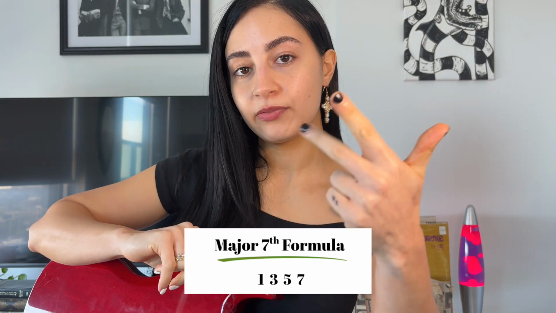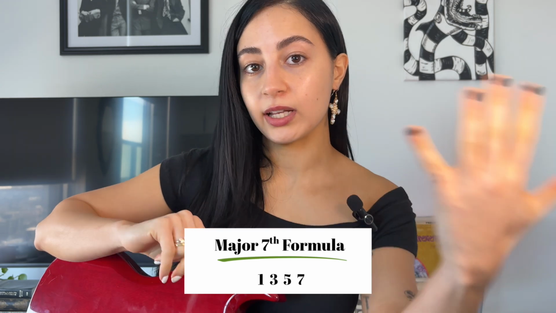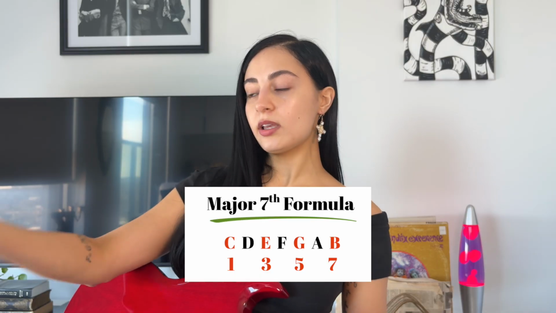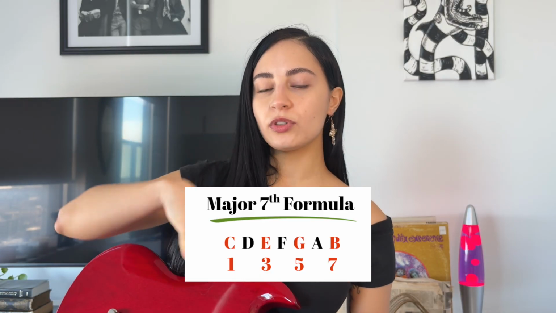Now there are 3 versions of 7th chords. There's major 7th, there's dominant 7th, and there's minor 7th. So let's go through each one by one. The formula to make a major 7th chord is the 1st, 3rd, 5th, and 7th scale degree of any given key. So for example, if you wanted to play a C major 7th chord, you would play the notes C, E, G, and B. We will get into the shapes of these chords and how to actually play them, but let's just get the theory out of the way, okay?